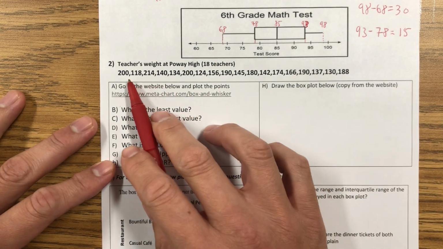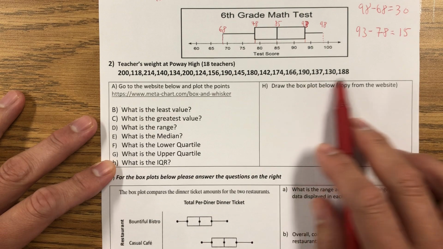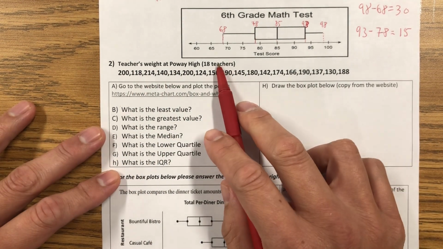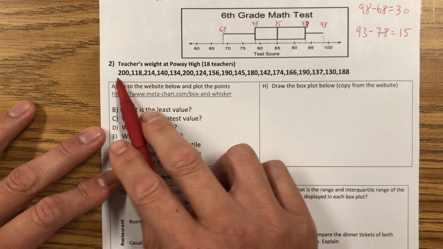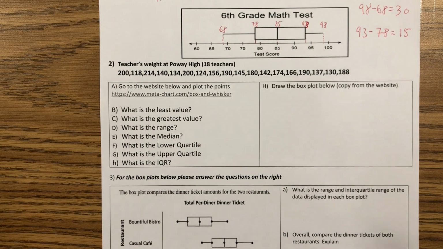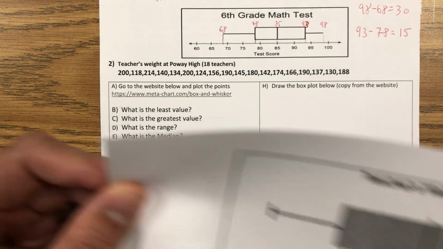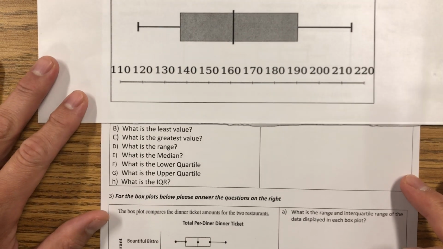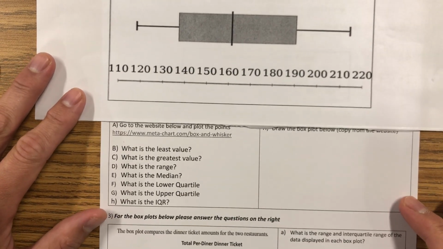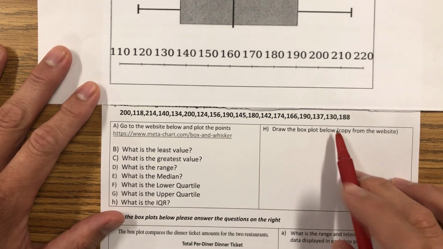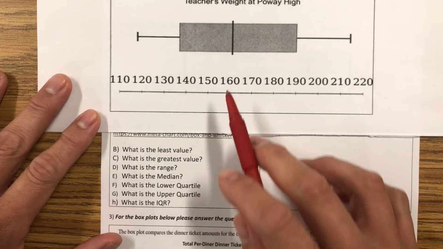But anyway, go ahead and put these numbers in there. These numbers are teachers' weights at Poway High, so there are 18 teachers, okay? You put in these numbers and the data, and a little box plot will show up right here like this. So again, you plug the numbers into this website, and then this will pop up.